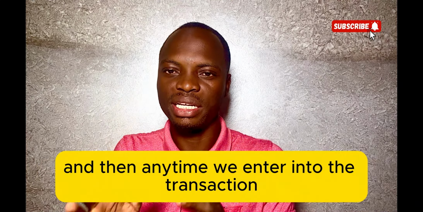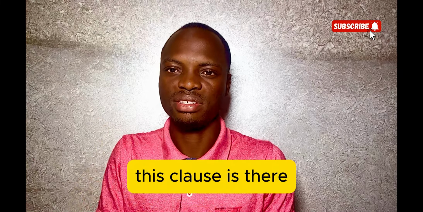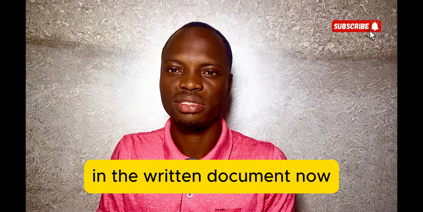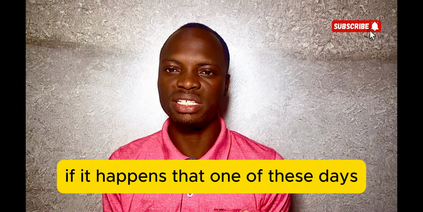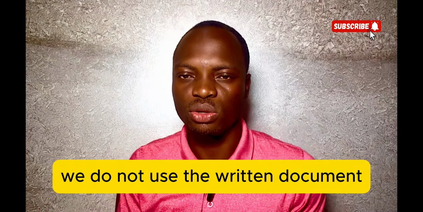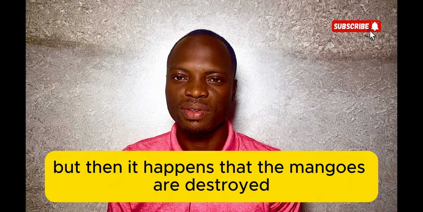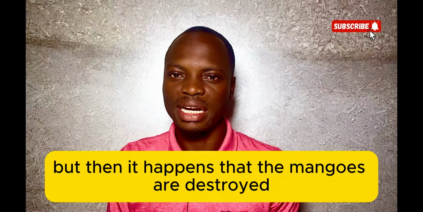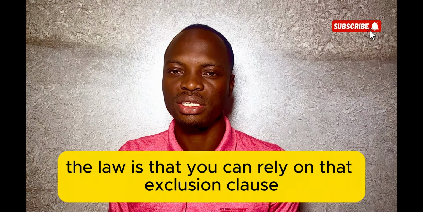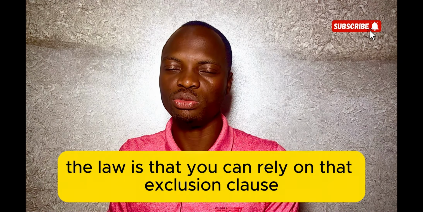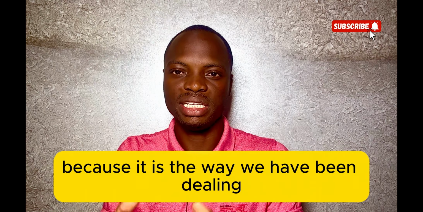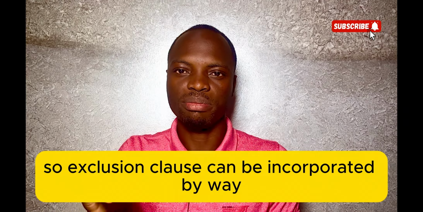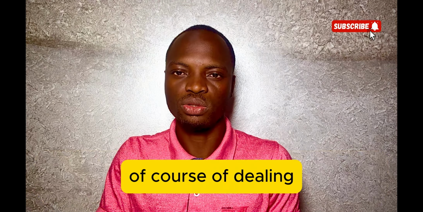And then anytime we enter into the transaction, this clause is there in the written document. Now, if it happens that one of these days we do not use the written document, but then it happens that the mangoes are destroyed, the law is that you can rely on that exclusion clause because it is the way we have been dealing. So exclusion clause can be incorporated by way of course of dealing.